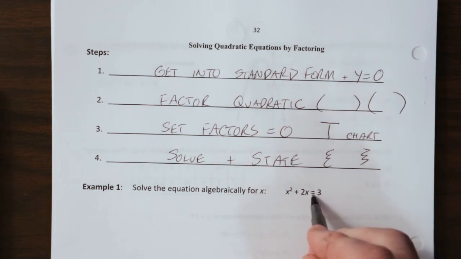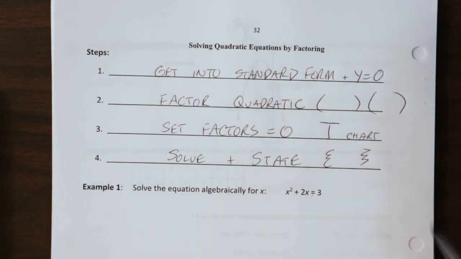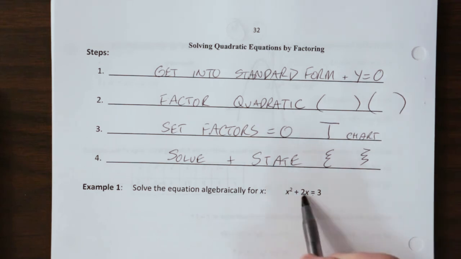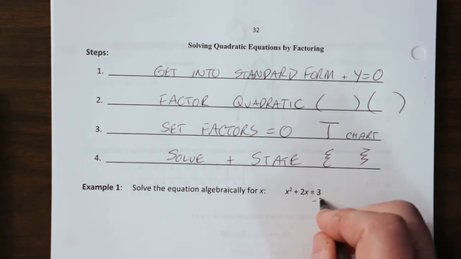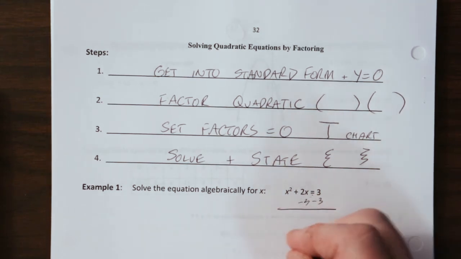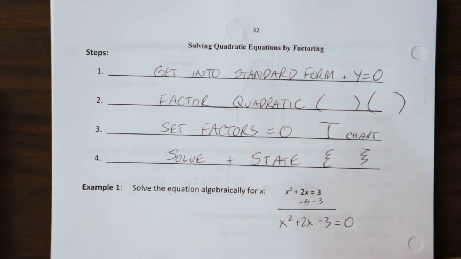And first thing, you want to get it equal to 0. Like this one is not a y equals ax squared plus bx plus c. This one they kind of already eliminated that y equals 0, but they give you this. So what you want to do is bring the 3 over. You get x squared plus 2x minus 3 equals 0. Then you're going to factor that.